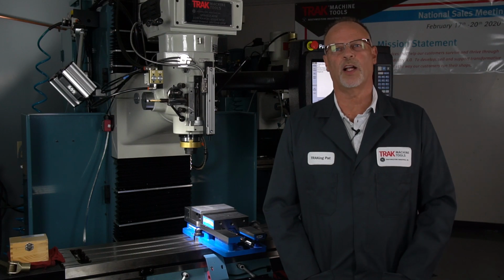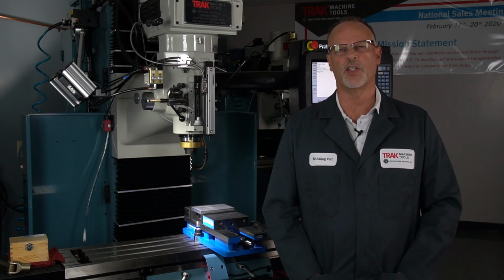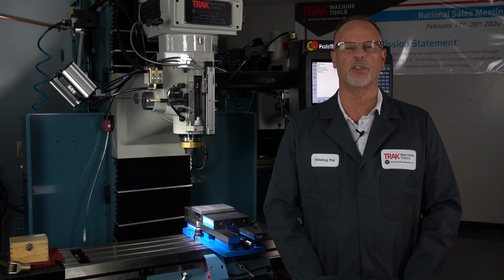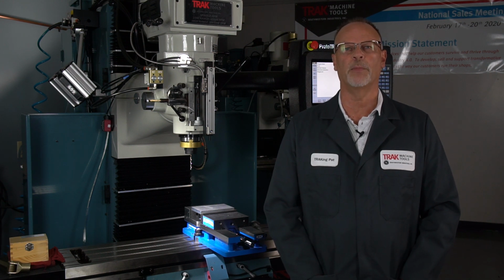So right now we're going to talk about understanding files and how to do storage, different types of storage, different types of files, how to manipulate the RX control. Now first of all, I want to explain the fact that this is the same on any RX product. So it doesn't matter whether it's a VMC, a TMC, one of our DPM bed mills, or one of our lathes. This process is exactly the same.